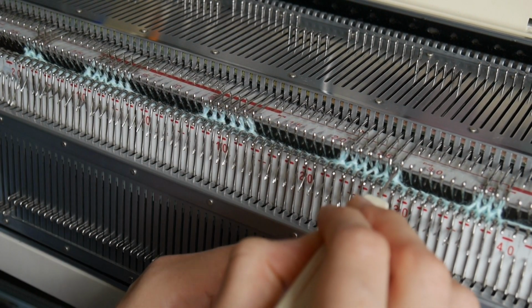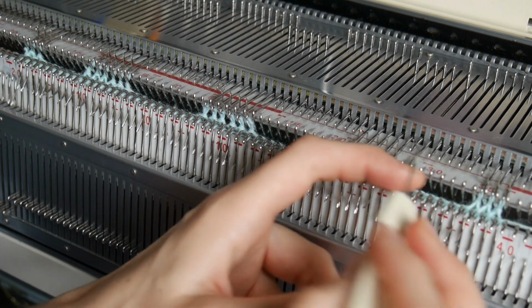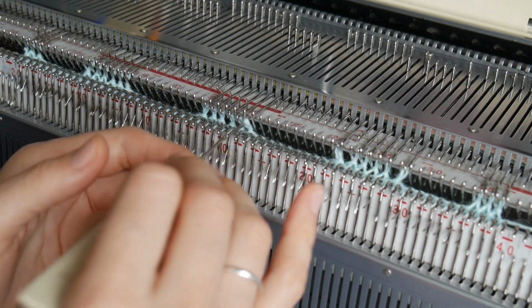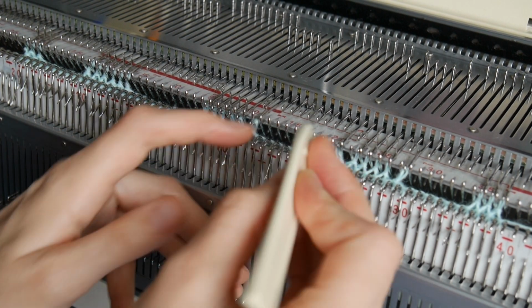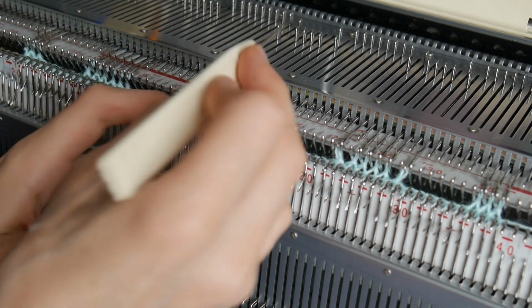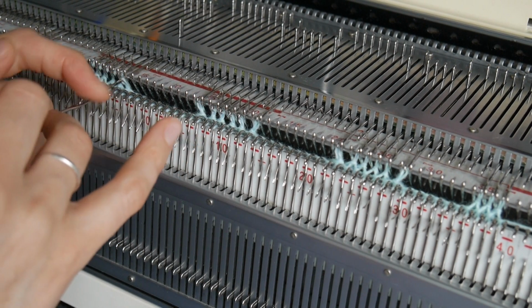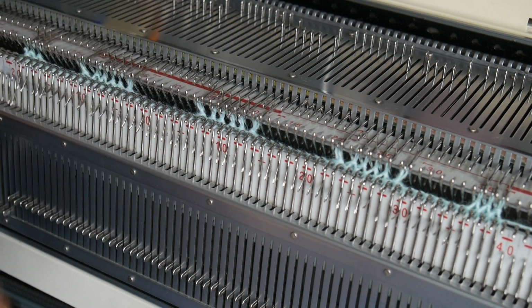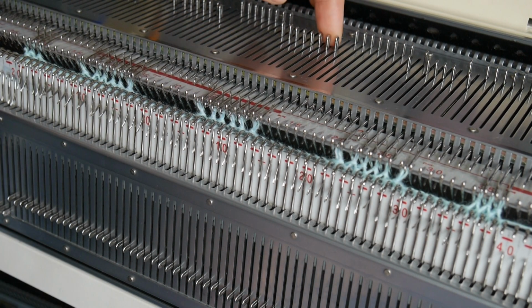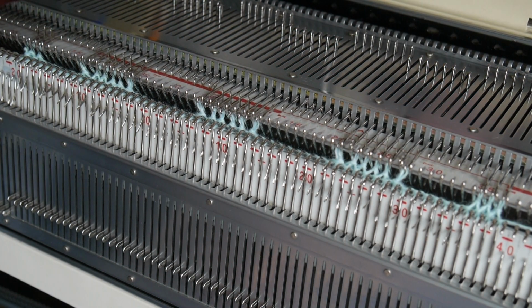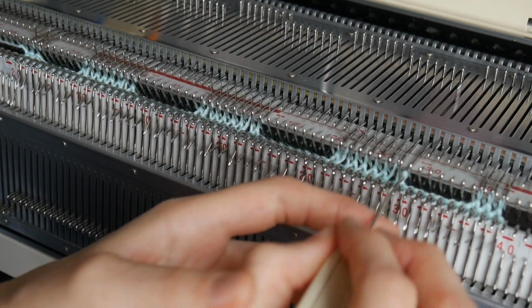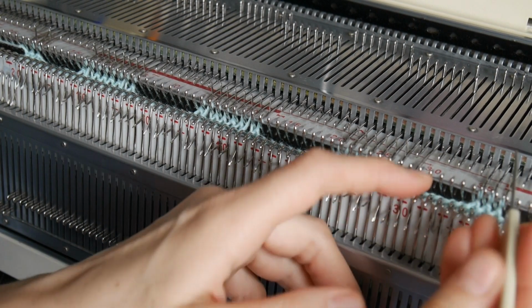Begin by increasing 2 stitches each side. Make sure you put the needles back in action and knit 1 row in between every transfer. Repeat this 2 more times or until we have 12 stitches per section.